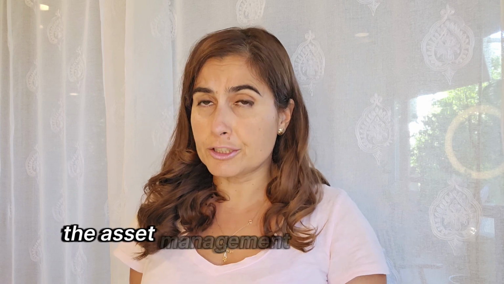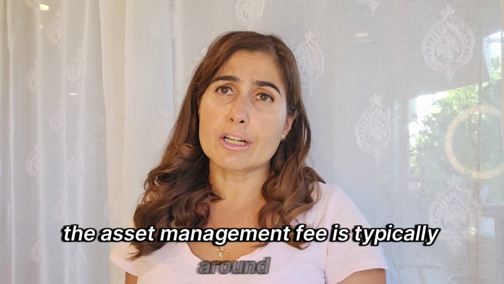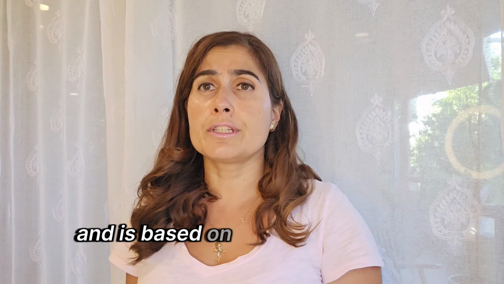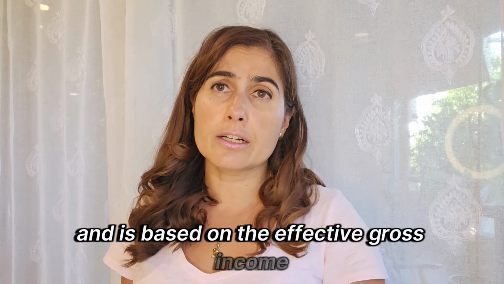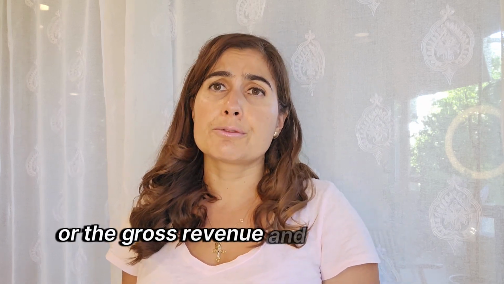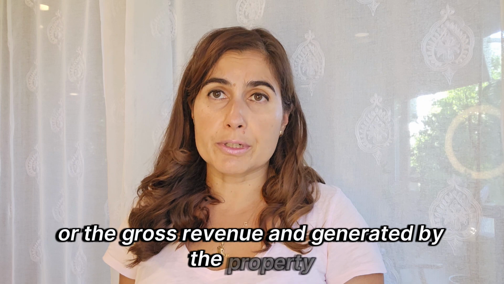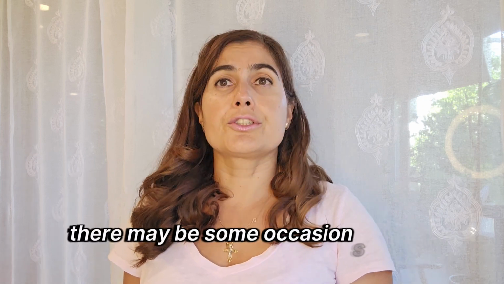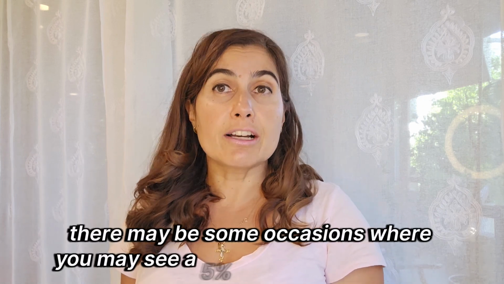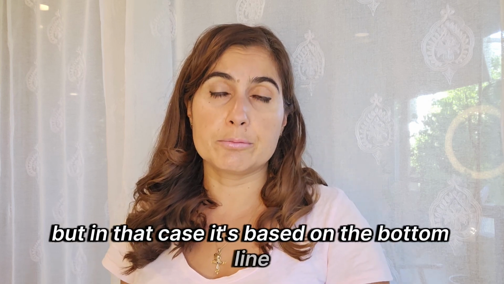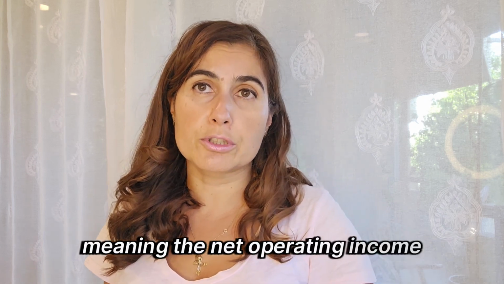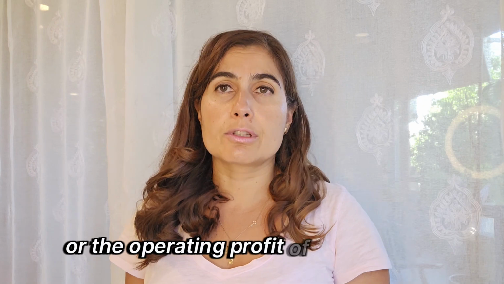The asset management fee is typically around 2% and is based on the effective gross income or the gross revenue generated by the property. There may be some occasions where you may see a 5% asset management fee, but in that case it's based on the bottom line, meaning the net operating income or the operating profit of the property.